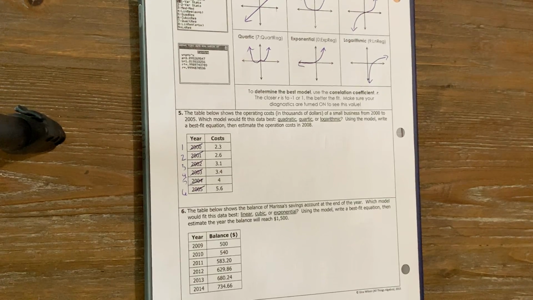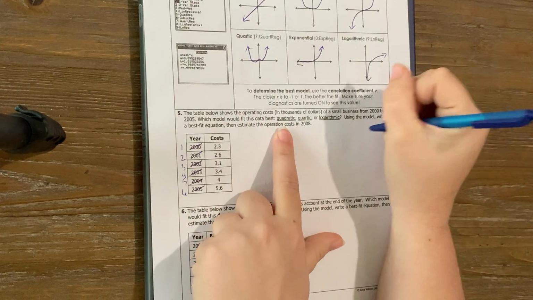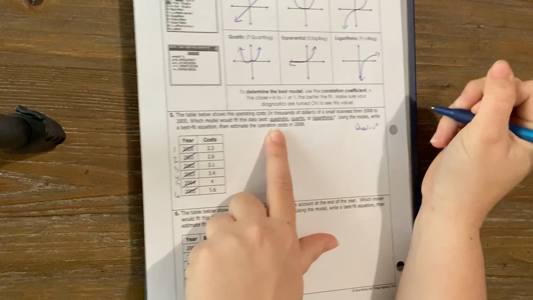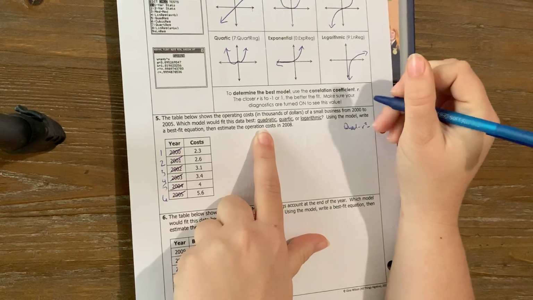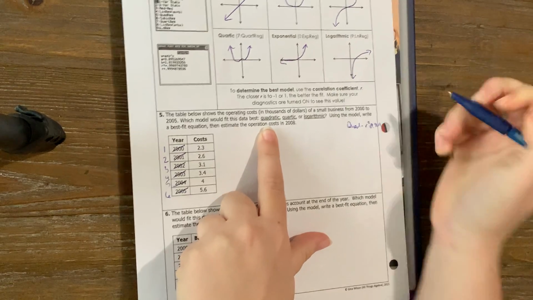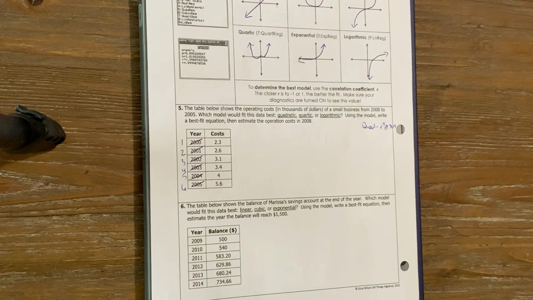So the R squared is 0.969, okay? So I'm gonna write over here, quadratic R squared is 0.969, okay? Because we're trying to see which one's gonna be the closest. So then now let's go to quartic. So go back to stat, go over to calc, and this time we're gonna go to quartic.